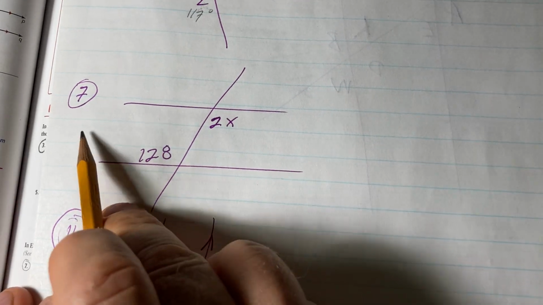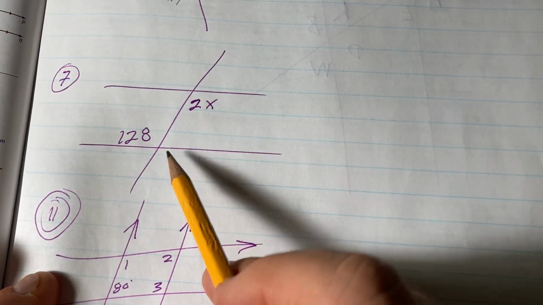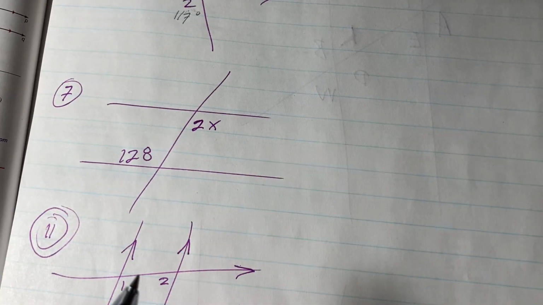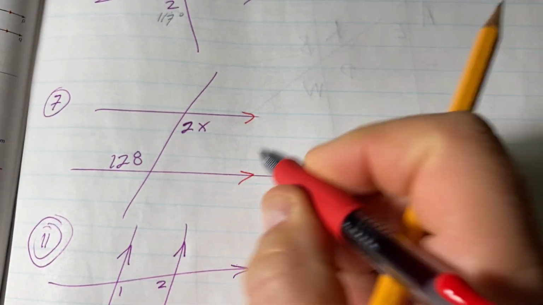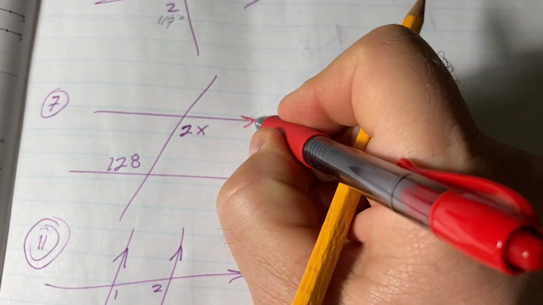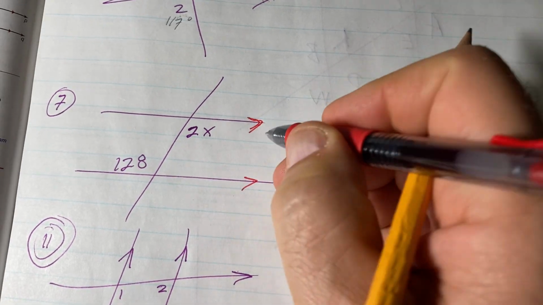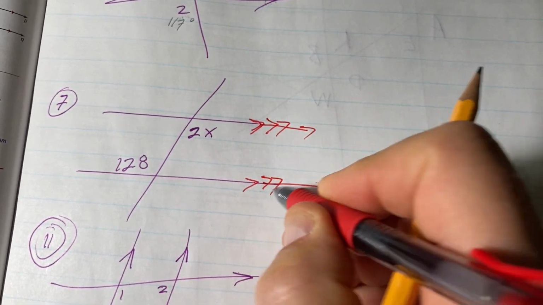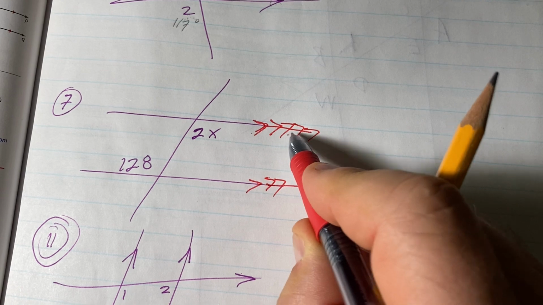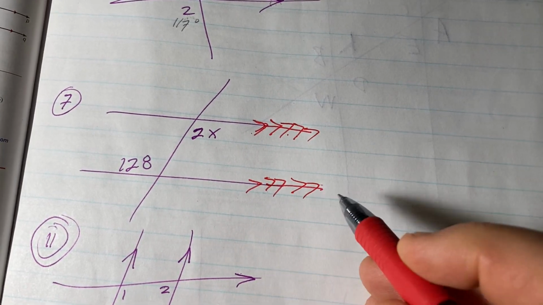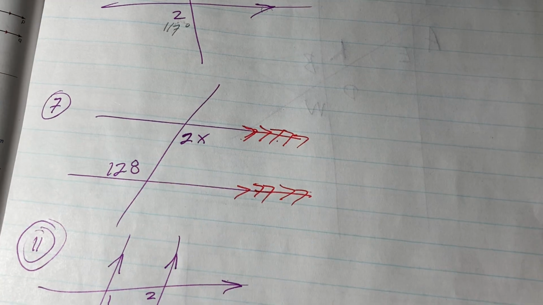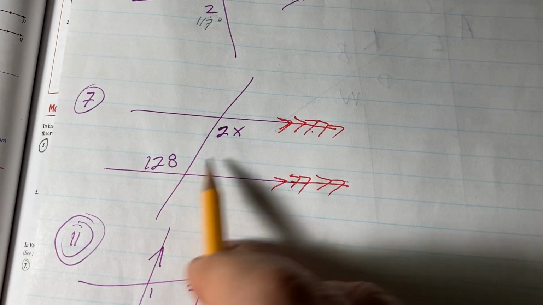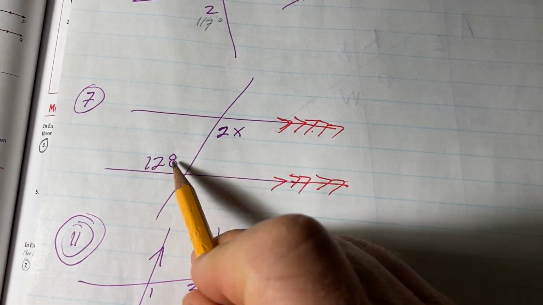Okay, so we have number 7. In this case, it doesn't show the lines are parallel. How do you do that? Boom, boom, boom. Now these two lines are parallel because they have the same number of arrows going in the same direction. I can go arrow there, arrow there, arrow there. 1, 2, 3, 4, 5 arrows, and 1, 2, 3, 4, 5 arrows. That means that line and that line are parallel. If these two lines are parallel, these are alternate interior angles.